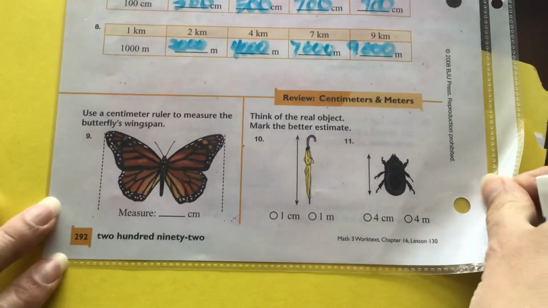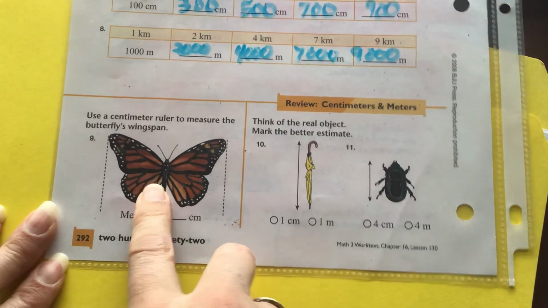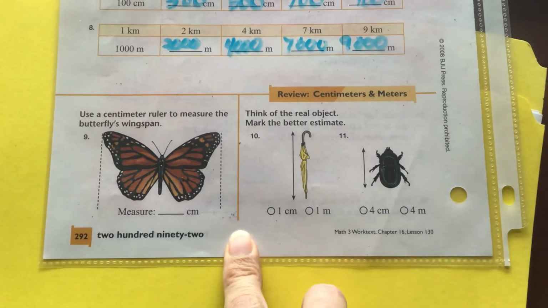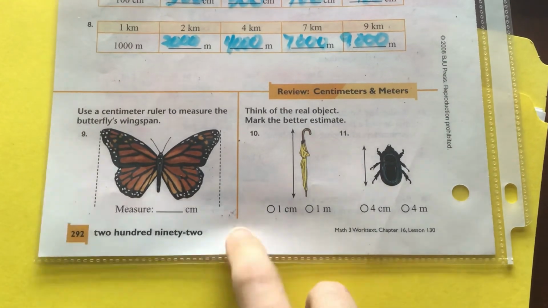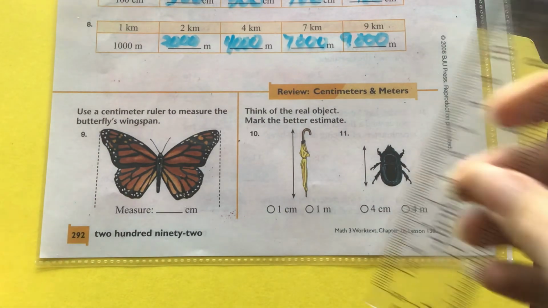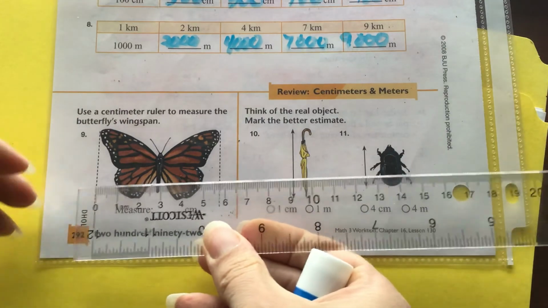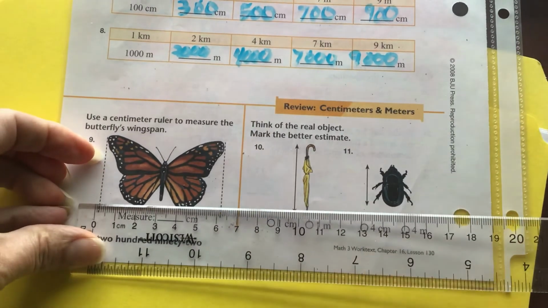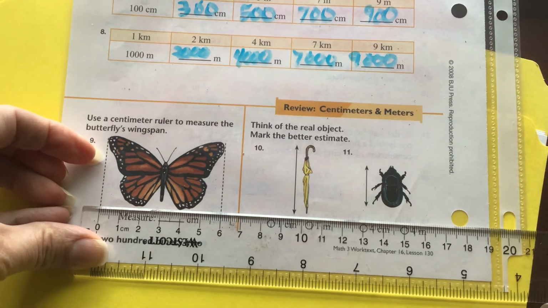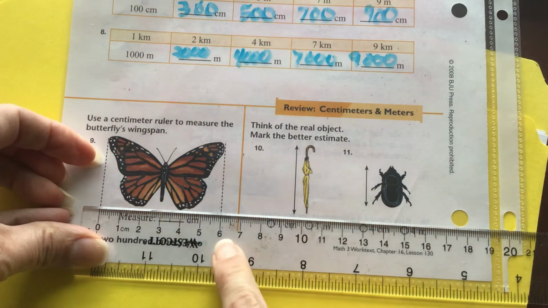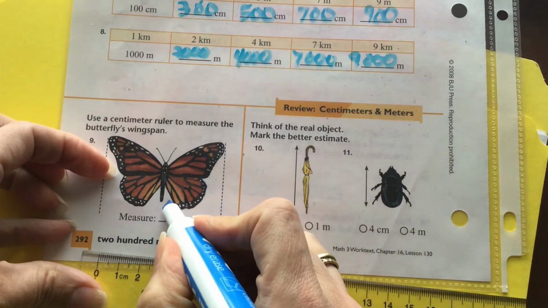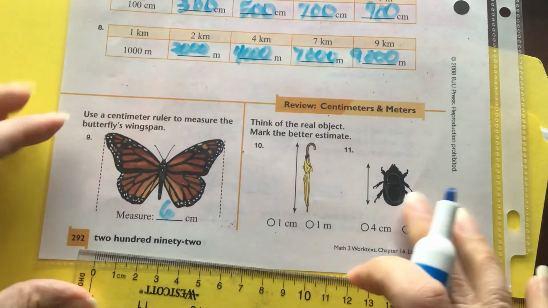Okay, we're almost done. Stay with me here. It wants us to actually get out your ruler. And I laid mine down. Grab my ruler. And we're going to measure centimeters. Okay, we're going to measure the wingspan. So wingspan is from one side to the other. So I line up, again, the beginning line, the 0 on the first line. I go all the way across, and it stops here at the 6. So the butterfly's wingspan is 6 centimeters.